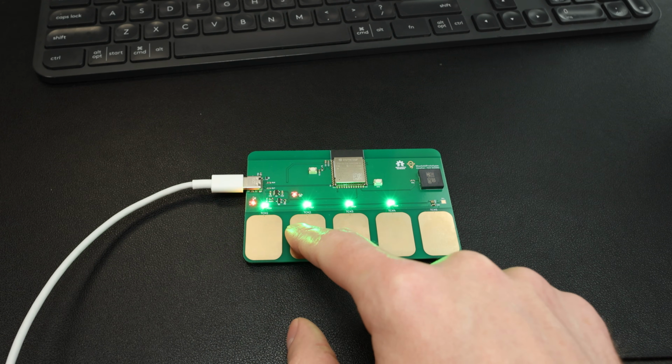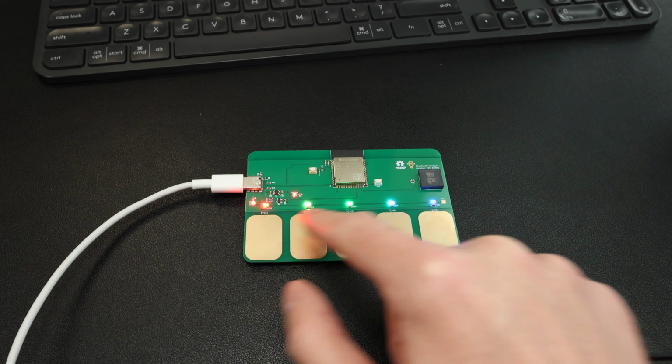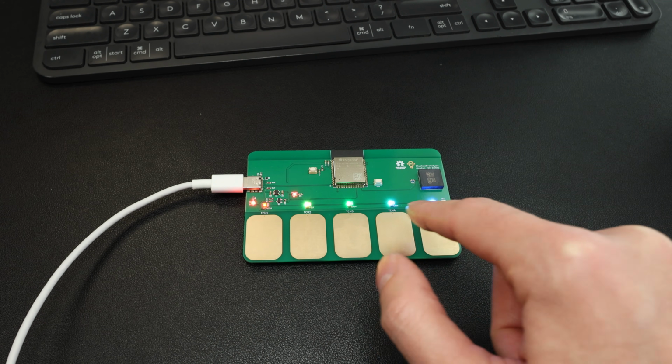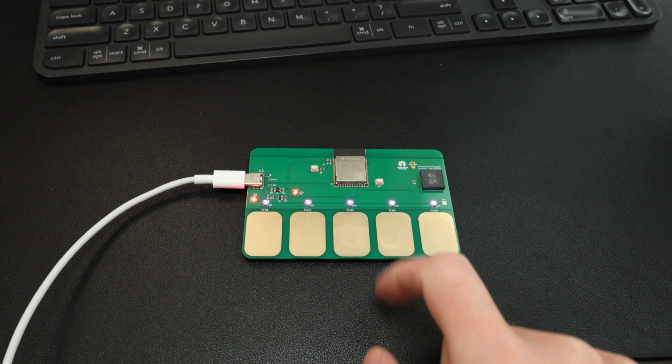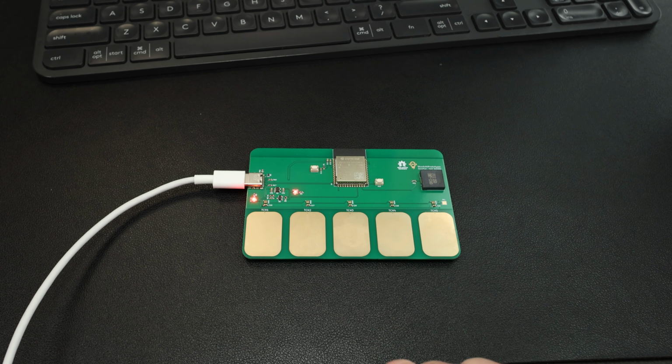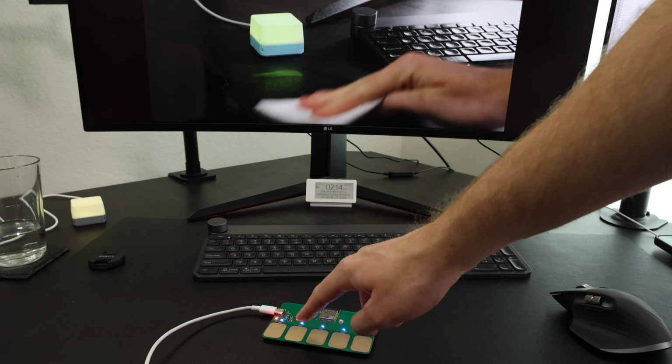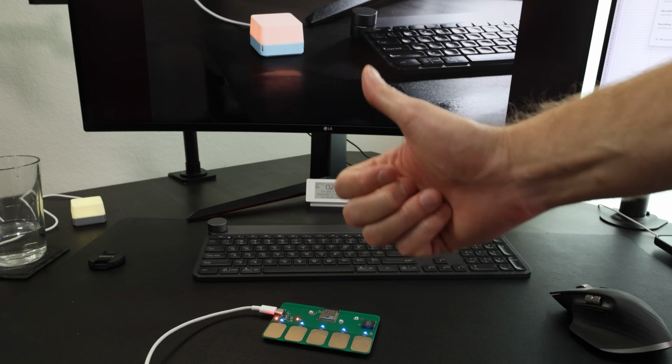I've got a Pomodoro mode, I've got a piano mode, I've got a Simon Says game, I've got a reaction game, and I even made this into a MIDI, meaning it can act as a keyboard, which is crazy.